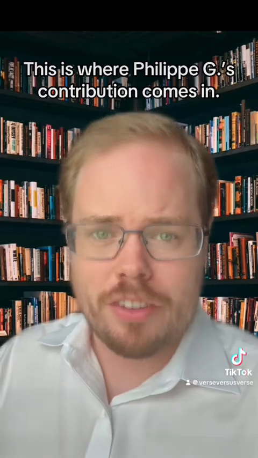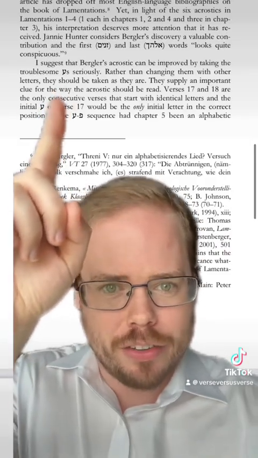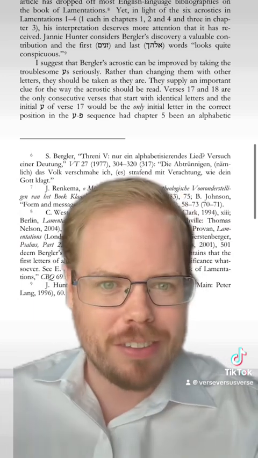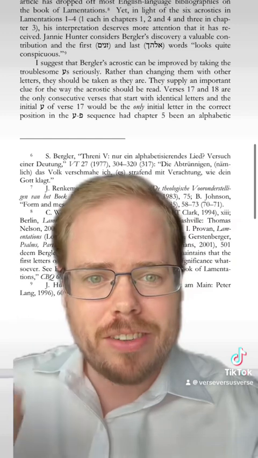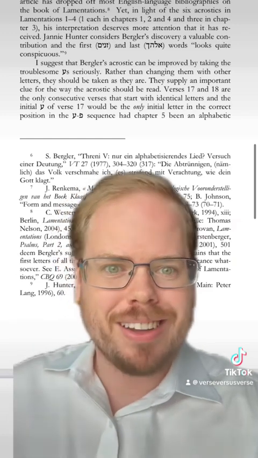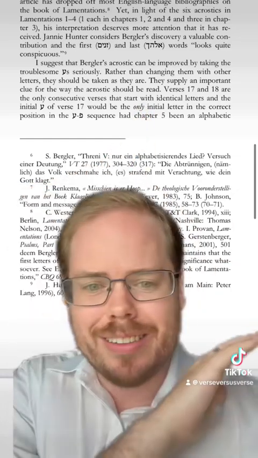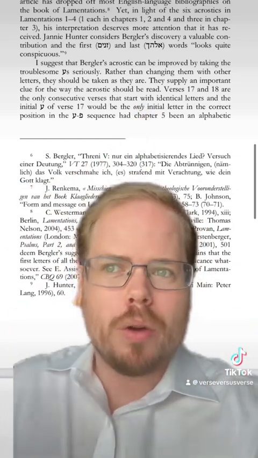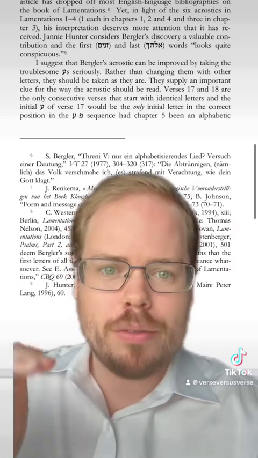This is where Phillips G's contribution comes in. He says we should take those troublesome ayins seriously. Instead of just changing them to heys to make the message work, he points out that the first ayin is the 17th letter of the Hebrew alphabet and also appears in verse 17. That's the only verse in the entirety of Lamentations 5 where the verse begins with the right corresponding letter of the alphabet, 17th verse, 17th letter.